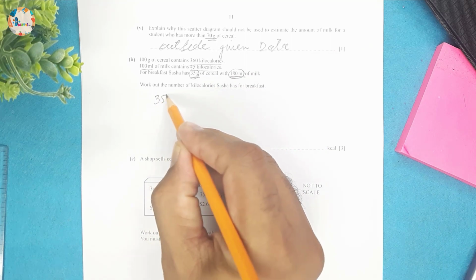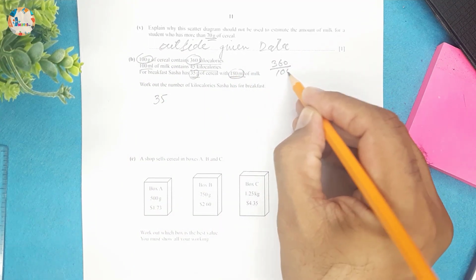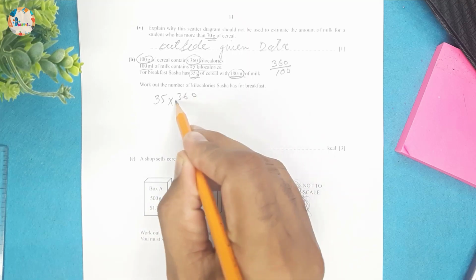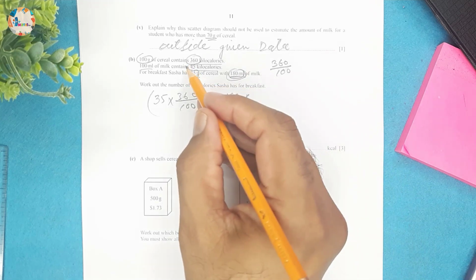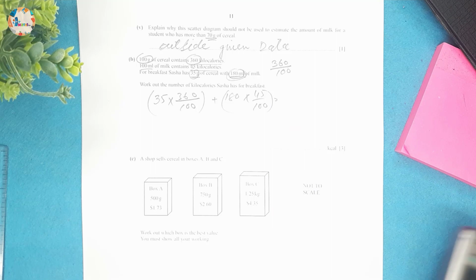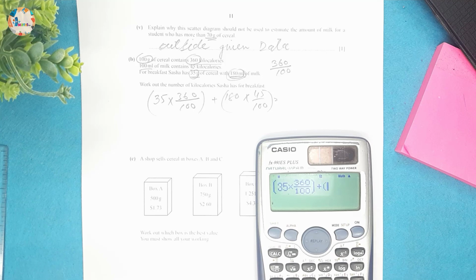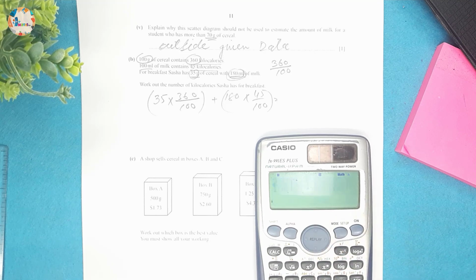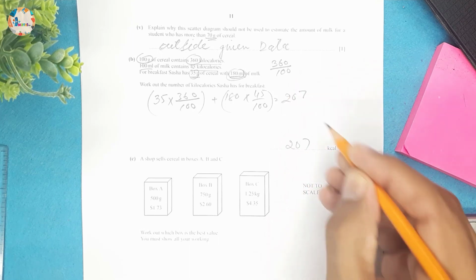So 35 will be containing 360 divided by 100, multiplied by 35. And for the milk, 180 will be multiplied by 45 divided by 100. We have to add these fractions. So 35 into 360 over 100, plus 180 multiplied by 45 over 100, will be 207. So this will be 207 kilocalories. We can write here the answer.